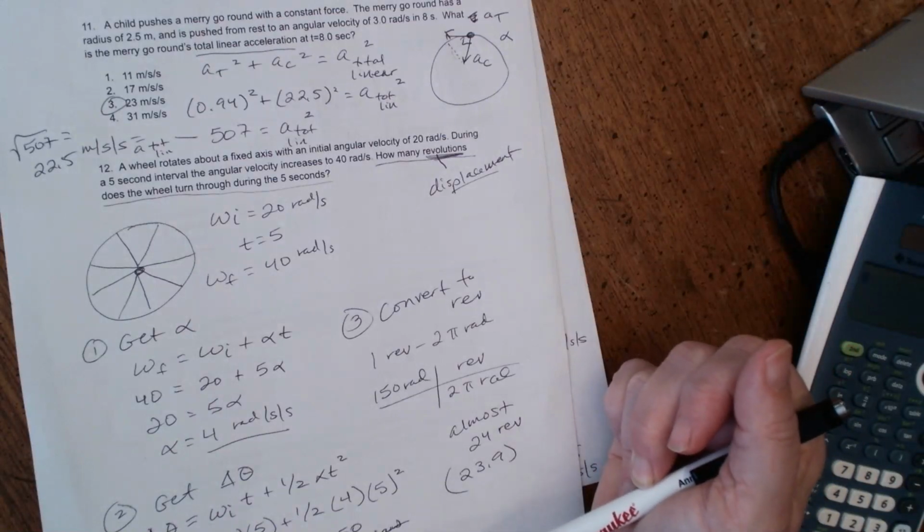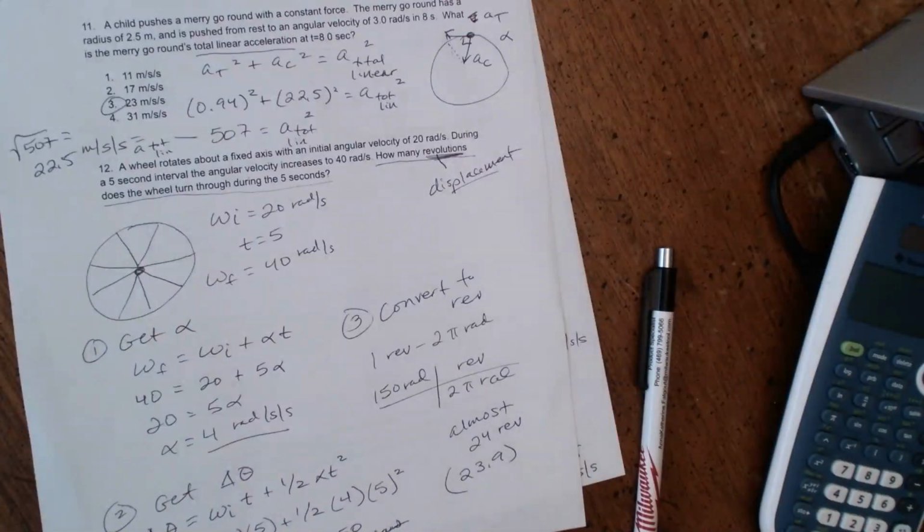Okay, so that's all the homework for last week. There'll be some for this week.